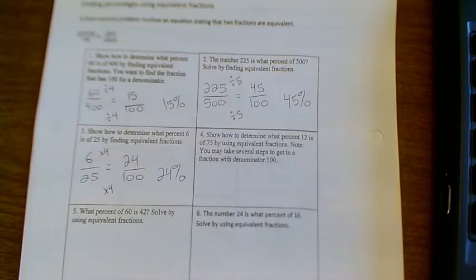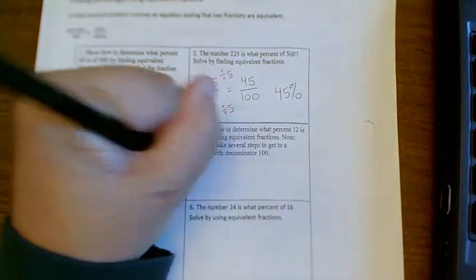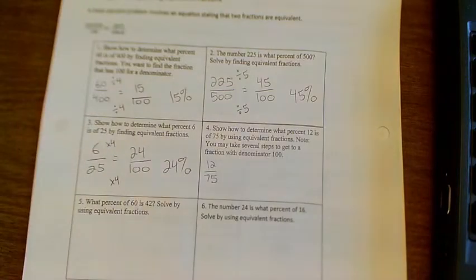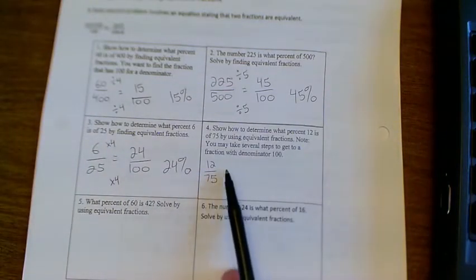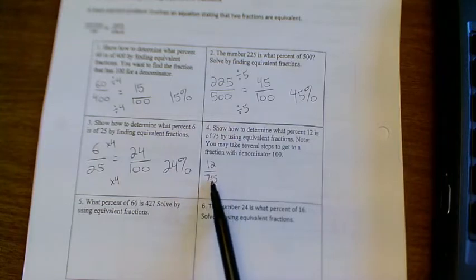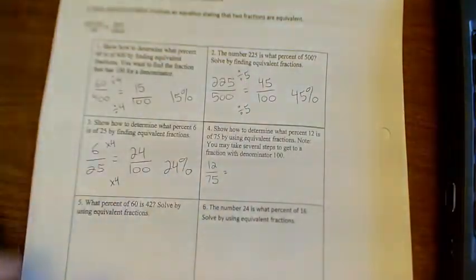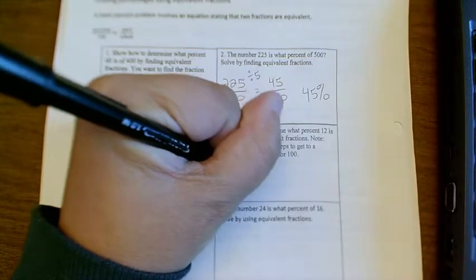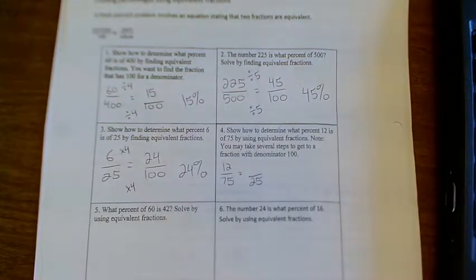Number 4, show how to determine what percent 12 is of 75. And this one, it says, note, you may need to use several steps in this one. Okay, so in this one, we can't just say we have a fraction equal to 100 because I don't know how to go from 75 to 100. So what could you do instead? Well, you could reduce this fraction and change this into 25 first.